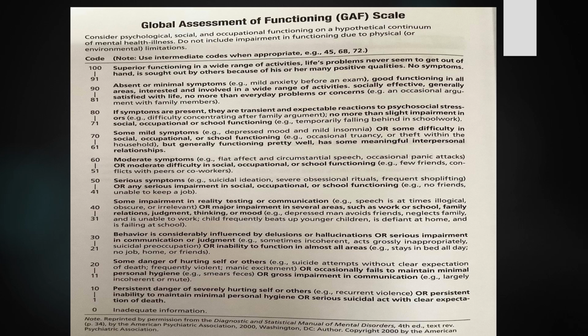Axis 4 was the level of stressors in a person's life. Incidentally, this was extremely subjective. So what would be a stressor for one person may not be for somebody else. But basically, you would list the stressors, maybe unemployment or divorce or those sorts of things, or death in the family, and it would go from mild to catastrophic. And then, of course, axis 5 was the global assessment of functioning. Obviously, the higher the score, the better. In children, there's a child global assessment of functioning that focuses more on disruptive childhood behaviors.